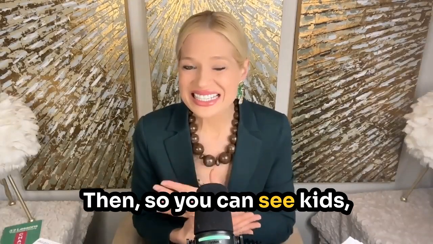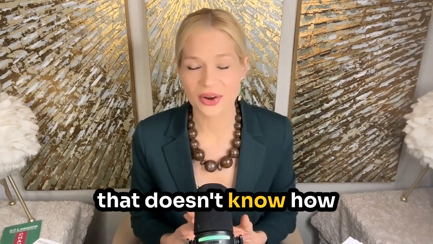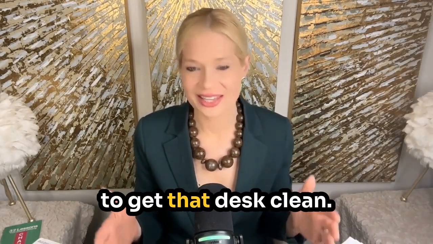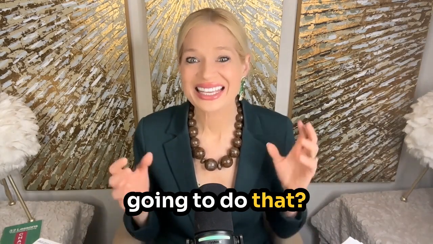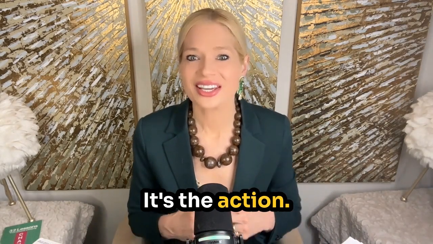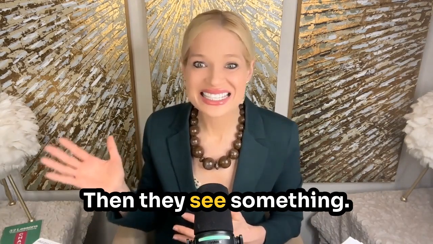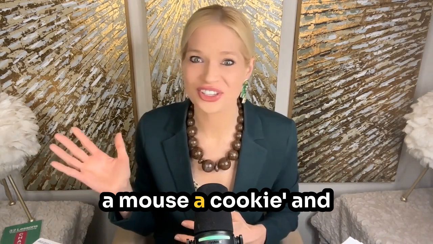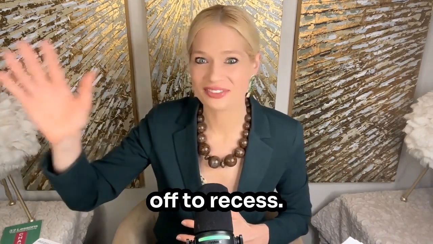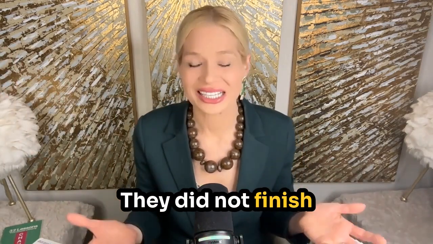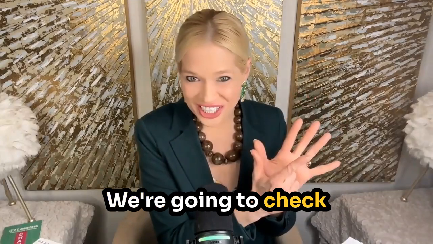So you can imagine that kid in front of that dirty desk that doesn't know how to get that desk clean. You're saying, okay, we got to get it clean. How are we going to do that? This is the how, it's the action. Finally, a lot of the kids, they'll get started on it. Then they see something. It's almost like if you give a mouse a cookie and it takes their attention and then they're off. Oh, the child went off to recess. They did not finish cleaning up their desk. So that's why the next step is so important. We're going to check it to completion.